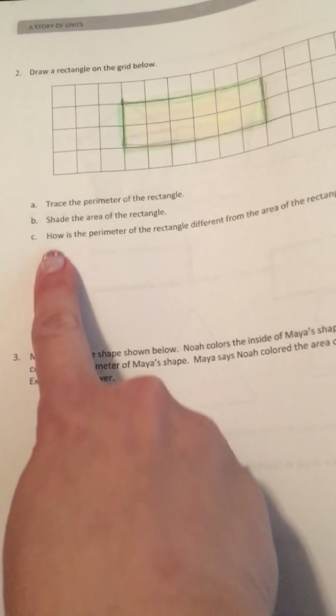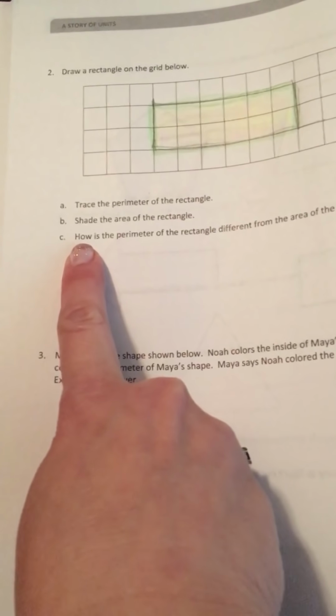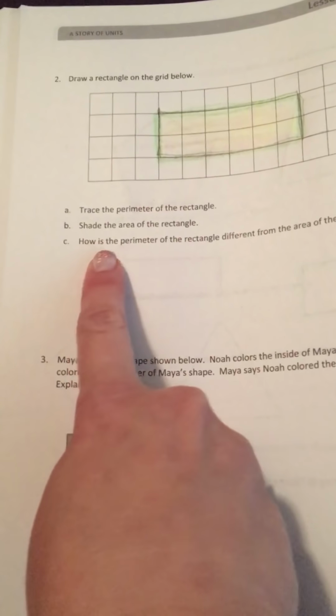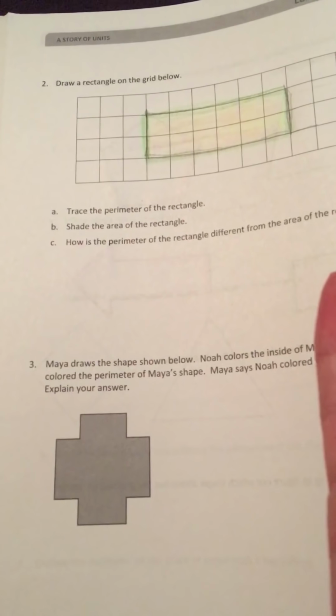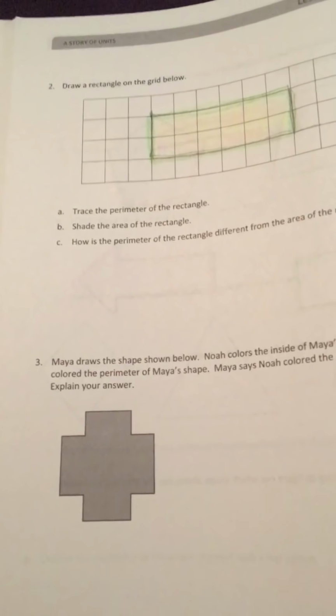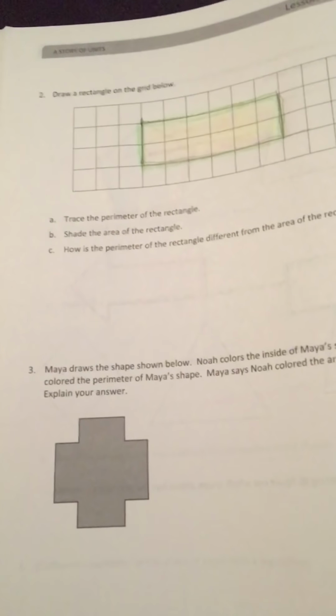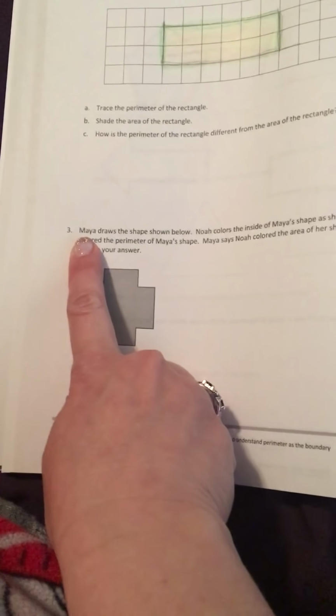So take a second and write in your own words. It has to be a complete sentence, TTQA. How is the perimeter of that rectangle different than the area? Like, what was different about it? If you had to explain to a 2nd grader who was coming up, like, oh, you're going to learn perimeter and area, and they want to know what the difference was, what would you tell them? Think of it that way. And then write that in, and then move down here to number 3.